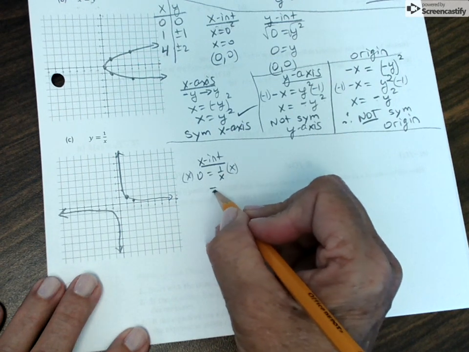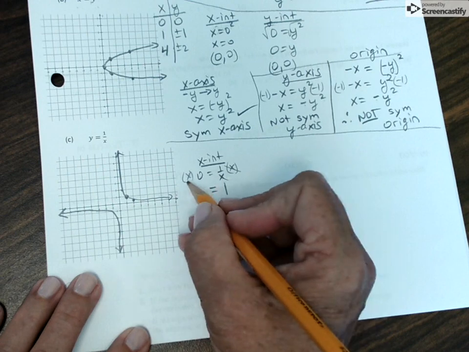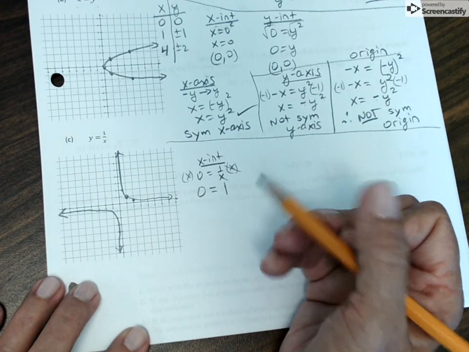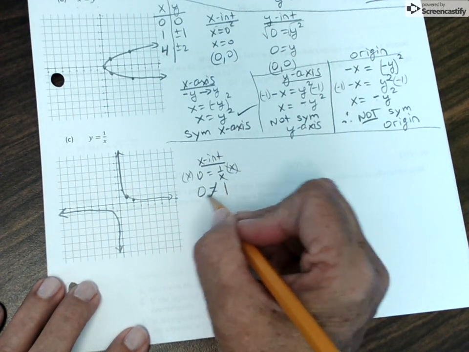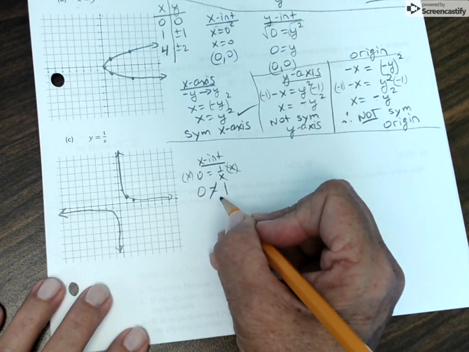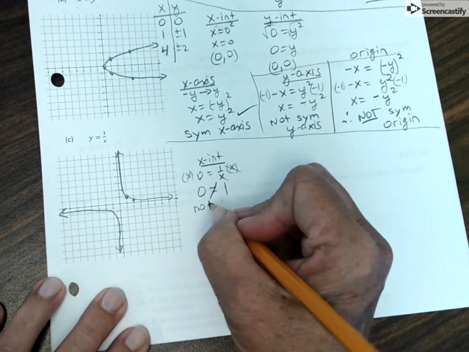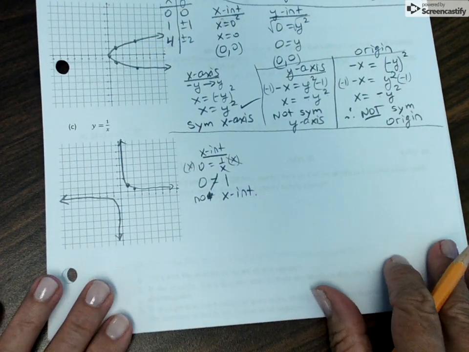So on the right-hand side, the x's cancel, so I'm left with 1. On the left side, x times 0 is 0. Well, 0 does not equal 1. This tells us there are no x-intercepts. Okay, and our graph shows us that.